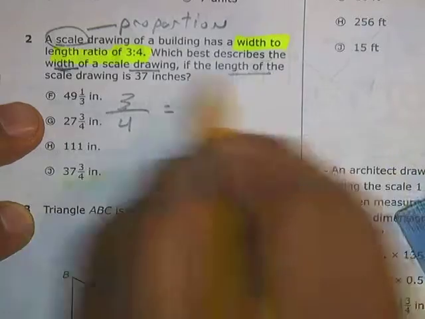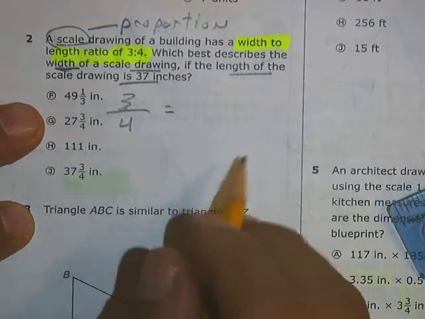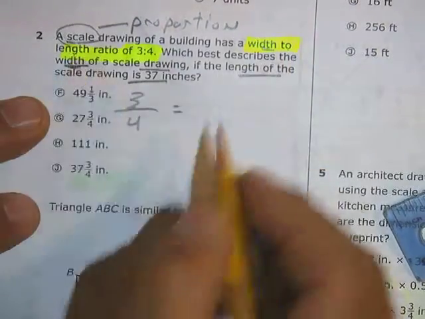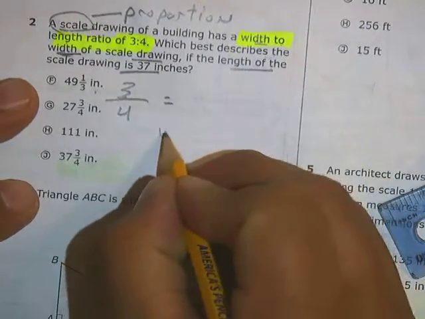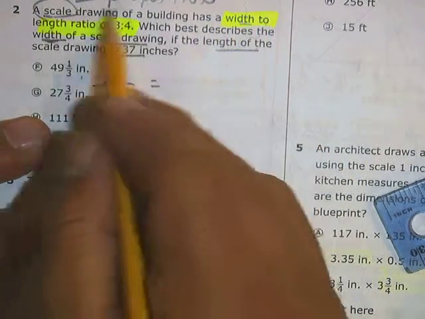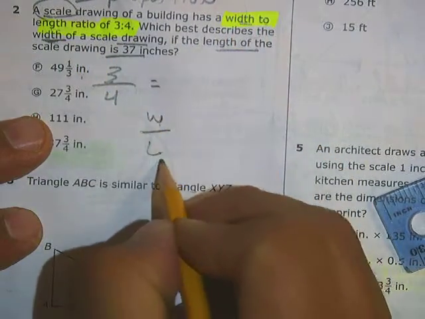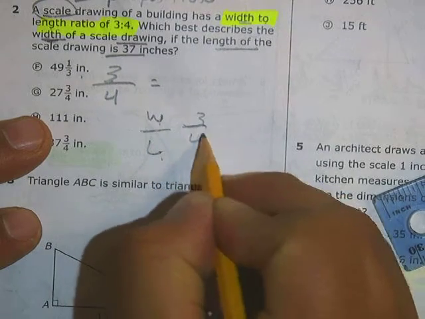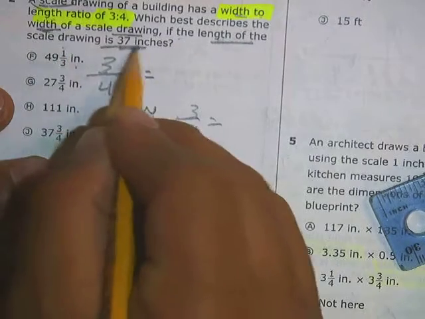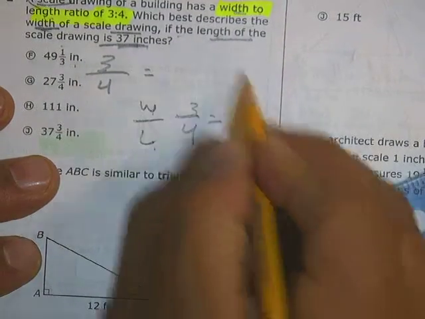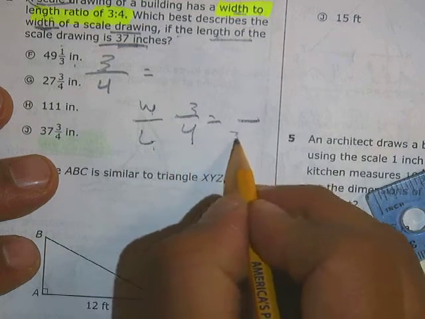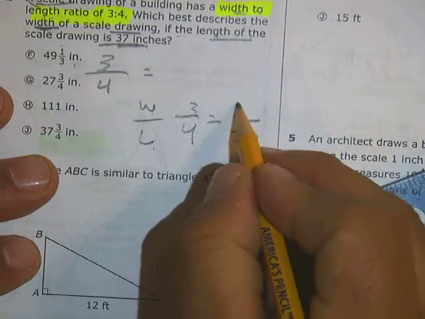Okay? You need a proportion. So it's telling you the ratio, there it is, 3/4. So you have it. And then look there. Which describes the width of the scale drawing if the length of the scale drawing is 37 inches? Okay, so look what they're comparing. They're comparing width to length. So then I know this is width to length, okay? Because this is there, width to length. So then width to length is 3/4.